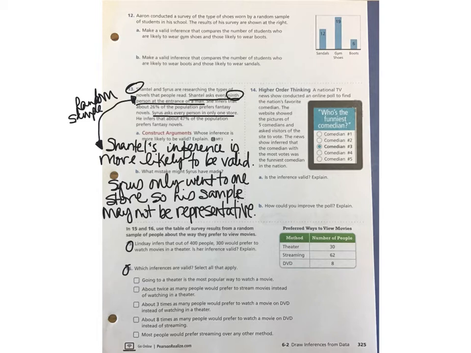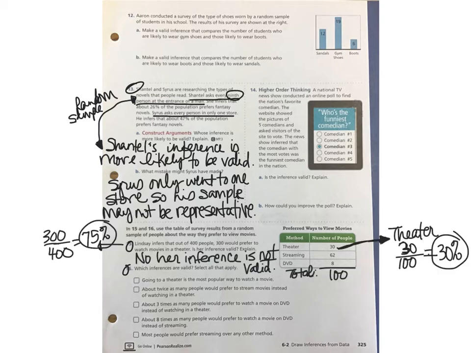Now let's move on to number 15. In question 15, we're asked if Lindsay's inference is valid. 300 out of 400 people would be 75% of the people that preferred to watch the movies in a theater. However, according to the sample, right over here, the number of people who preferred to watch movies in a theater was 30 out of the total number of people who were surveyed, and that was 100, which is only 30%. So her inference is not valid because it does not closely match the data that would support that.